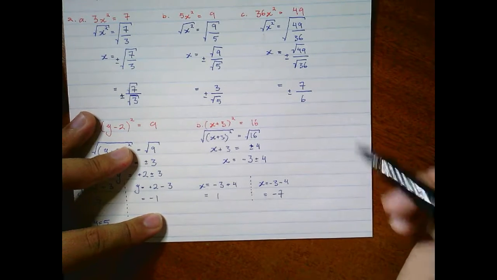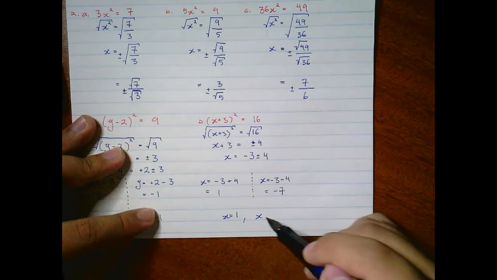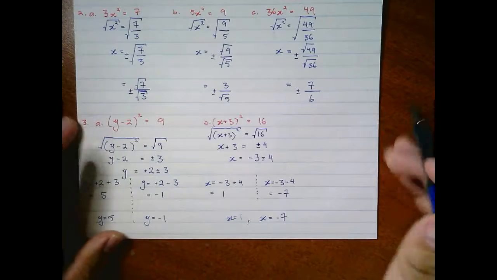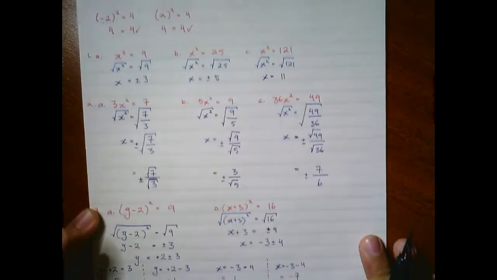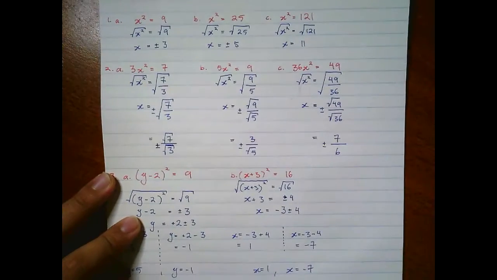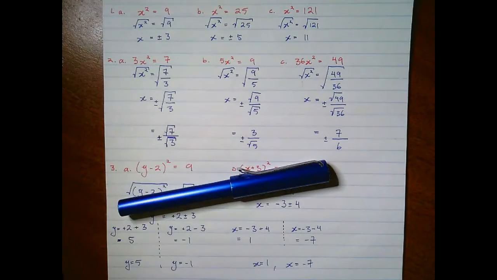So x has two solutions: x is equal to 1 and x is equal to -7. Okay, so these are examples of solving basic quadratic equations. Best of luck to you all.